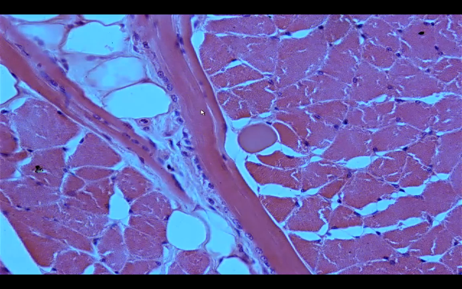Okay, so if you're going to look at this cross section of skeletal muscle, you can see the presence of smaller structures, which we would call the myofibrils. And myofibrils would be seen in other muscle groups, in the smooth as well as in the cardiac muscle.